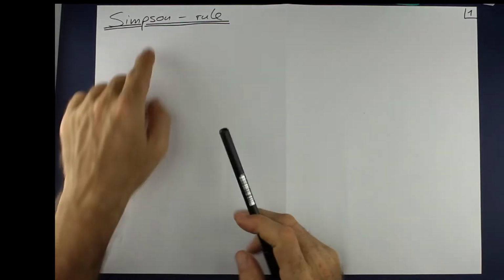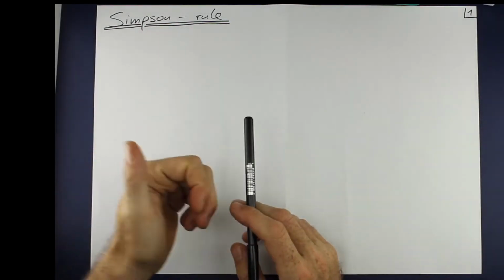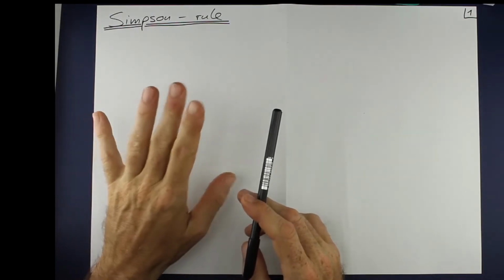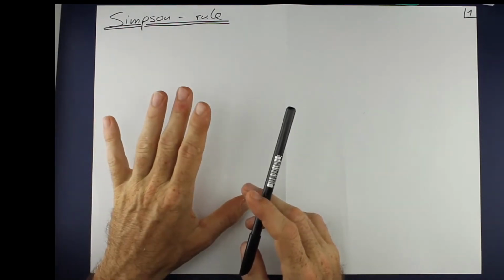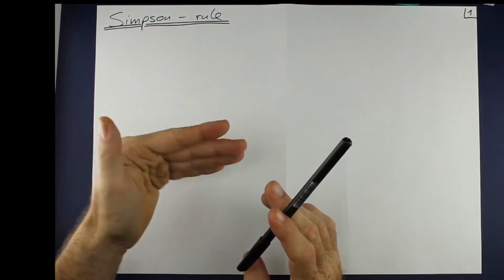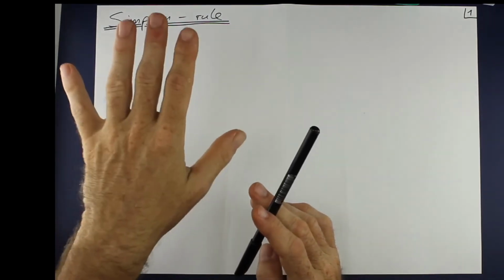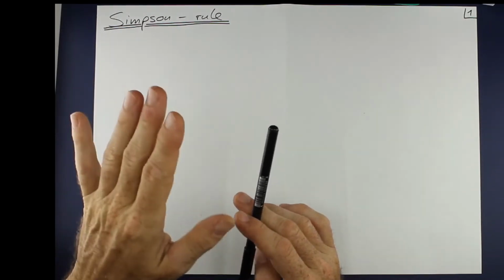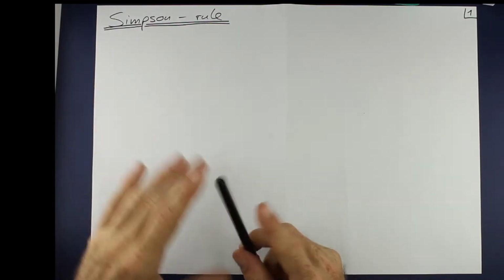Let's talk about the Simpson rule. In the last videos we talked about the trapezoidal rule. This was an idea how to do numerical integration, and now we develop that idea. And it's a really small step. If you understood the trapezoidal rule, then you will easily understand the Simpson rule.